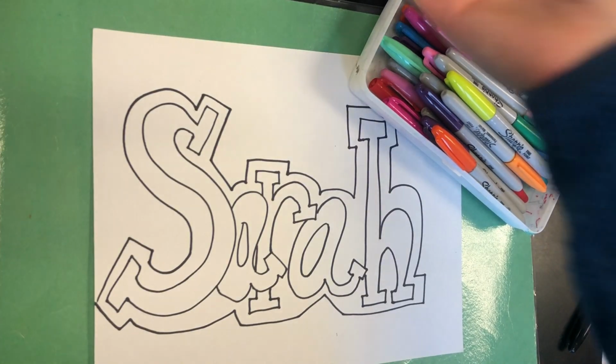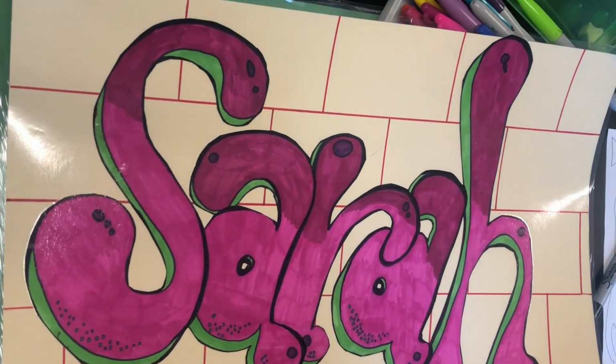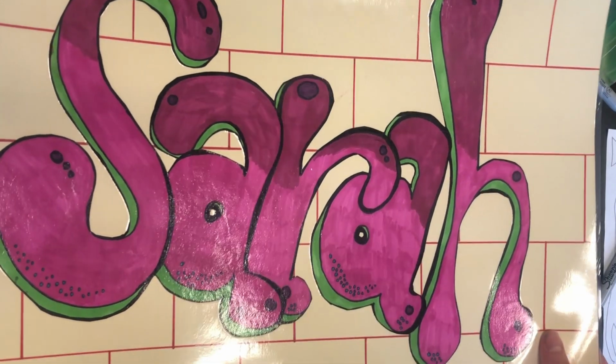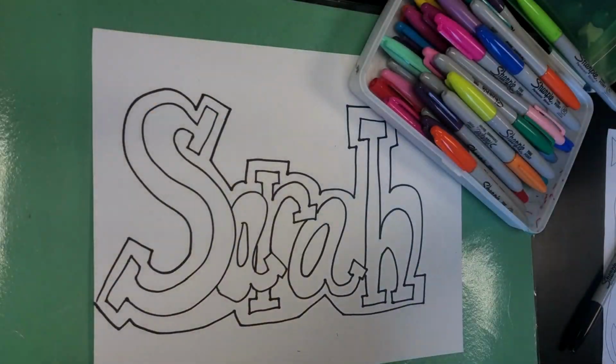So now I'm going to color this in. I'm going to think about the patterns. I want it to look neat. Think about the bright and vivid colors that is used in graffiti art. Think of the color schemes that we learned about all year and maybe pairing those together. But you're going to figure out how you're going to color this in.